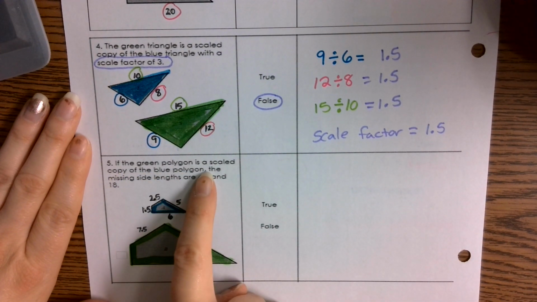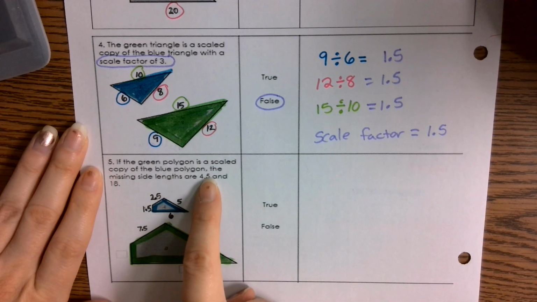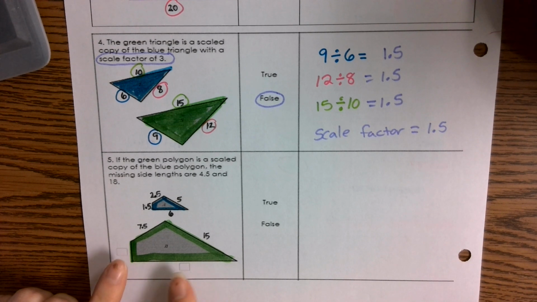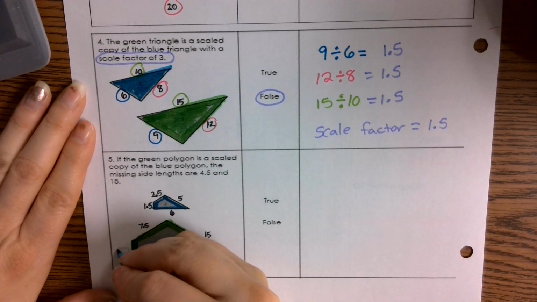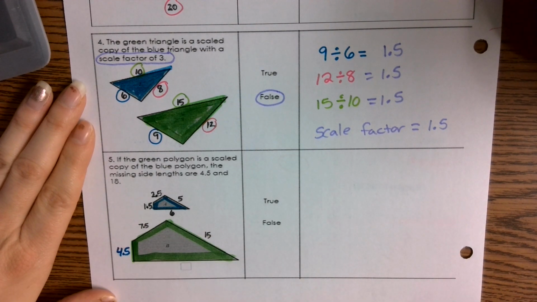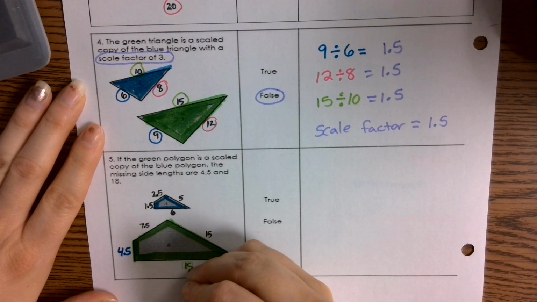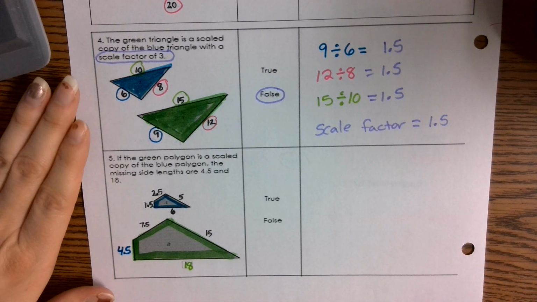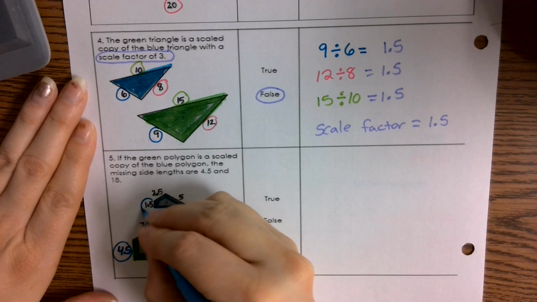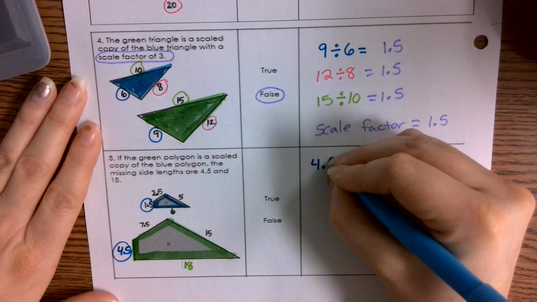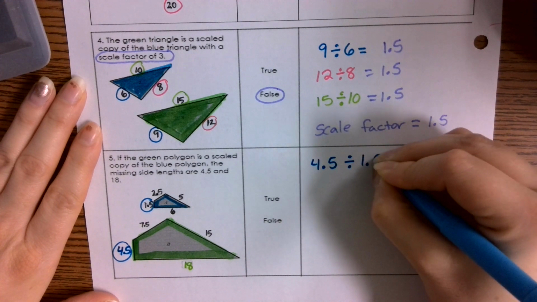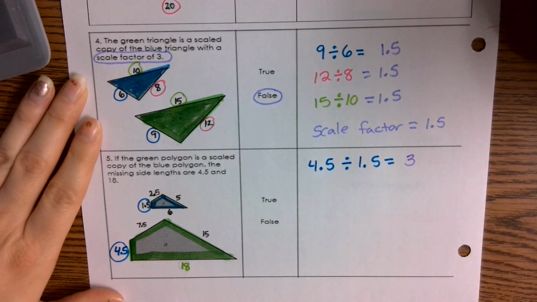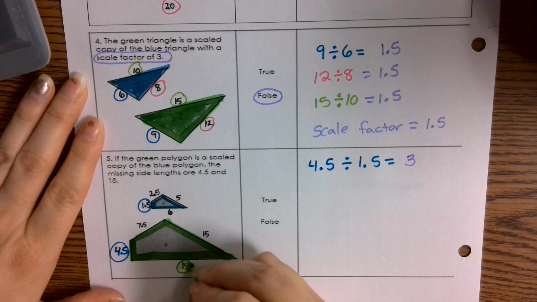If the green polygon is a scaled copy of the blue polygon, then the missing side lengths will be 4.5 and 18. So they're saying that this will become 4.5. They're saying this value is going to become 18 if it's a true scaled copy. So let's check to see. We're going to check 4.5 divided by 1.5. When we do 4.5 divided by 1.5, we get 3.